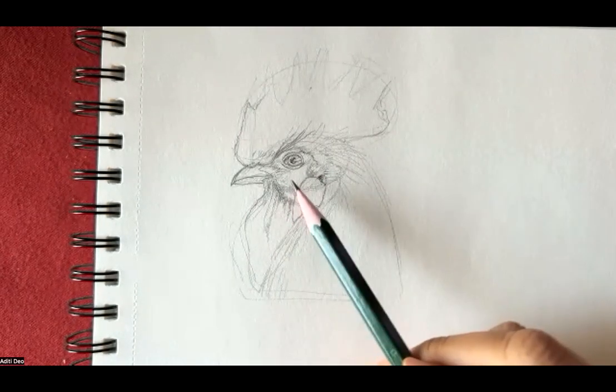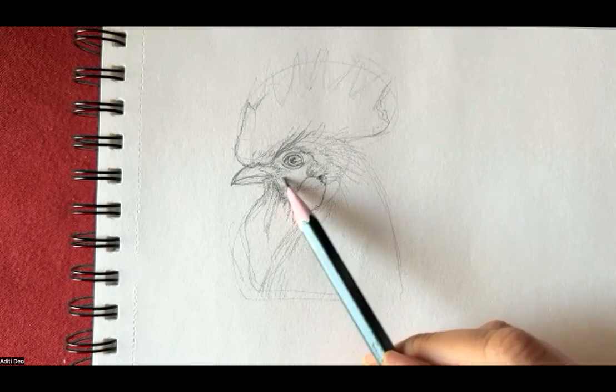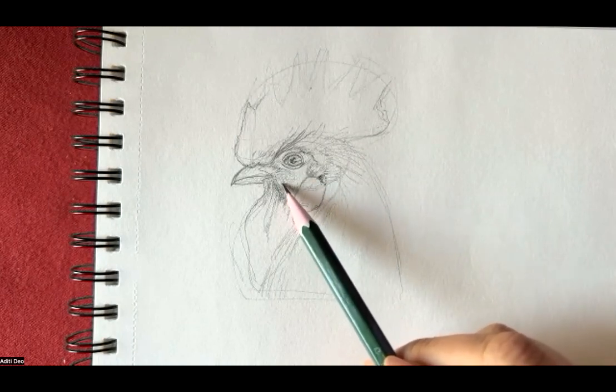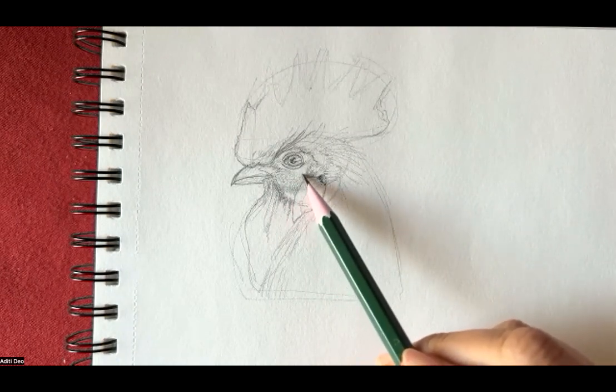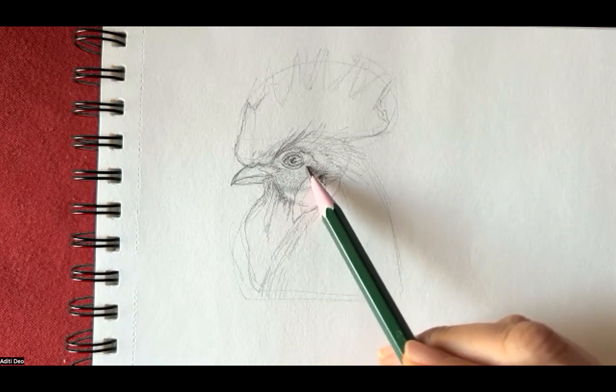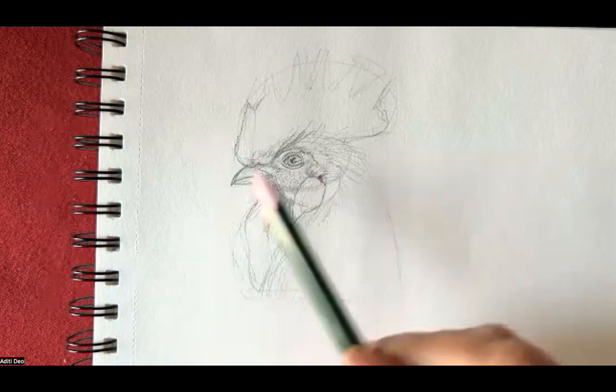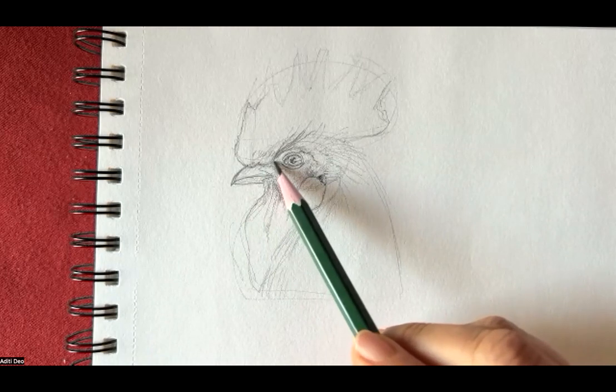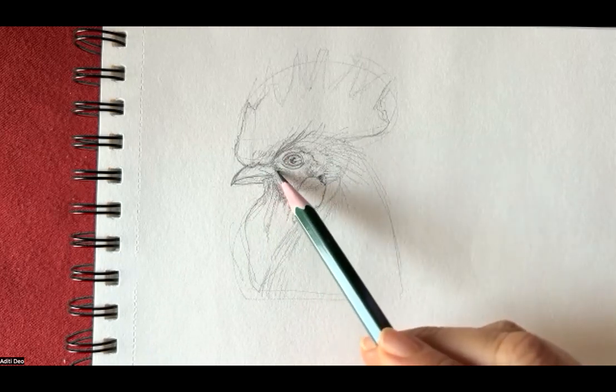Now the texture around the eye is really weird. So just move your pencil in this erratic manner, but very lightly. And in places where it is dark, we will create shadows in that same technique.